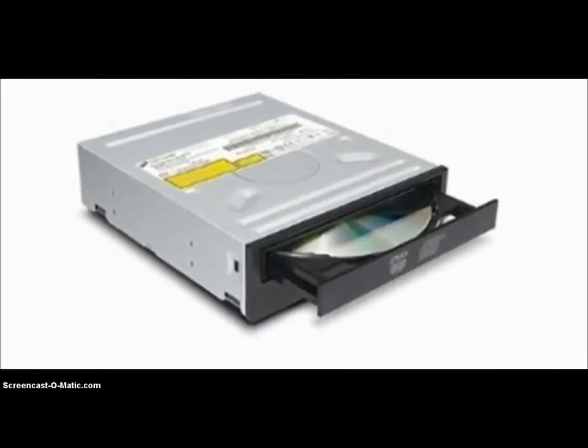Now we have the accessories for the internals of the computer. First up, we have the DVD/CD drive. Now these are obviously used for DVDs or CDs. Now these can be used for watching movies or playing songs, or in this case, this is a rewritable drive so you can make CDs or make DVDs.